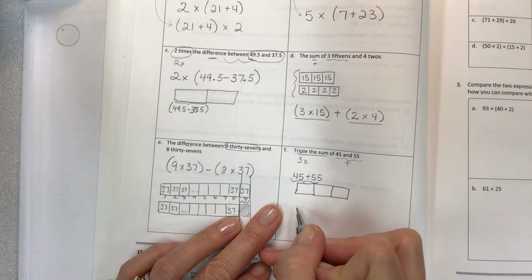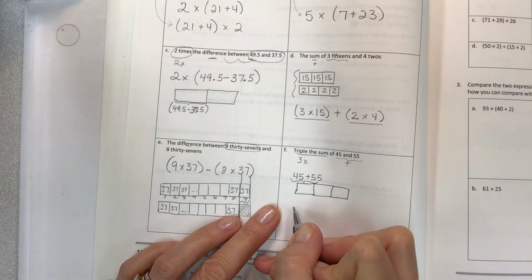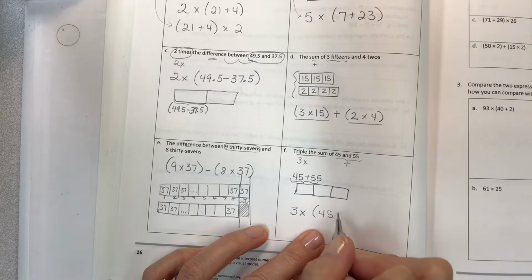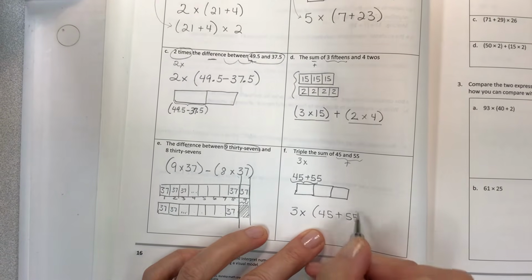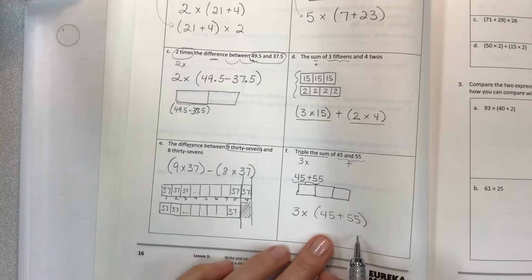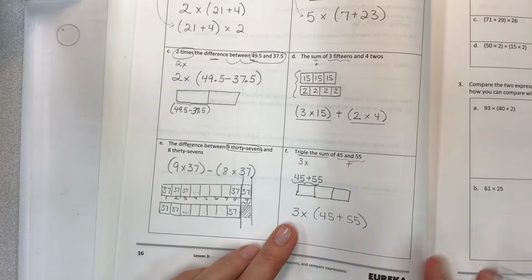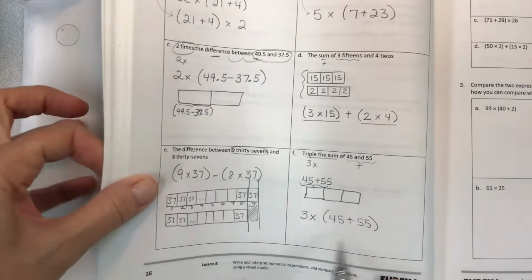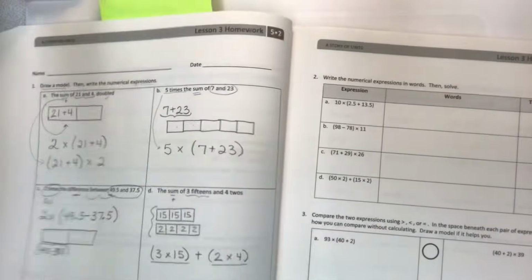So then your numerical expression, 3 times the 45 plus the 55. So once you get the sum, then you can multiply it by 3. Okay, what if you switch it around? Will it work? Yes.